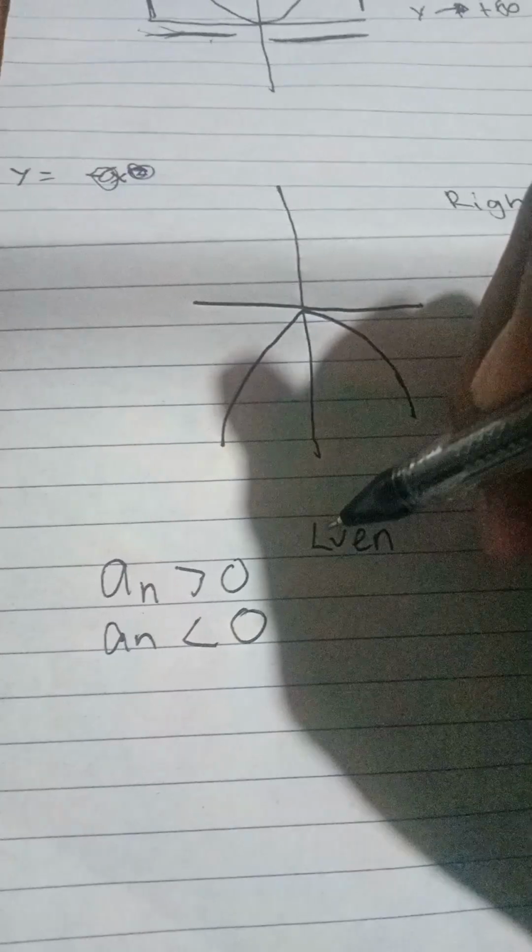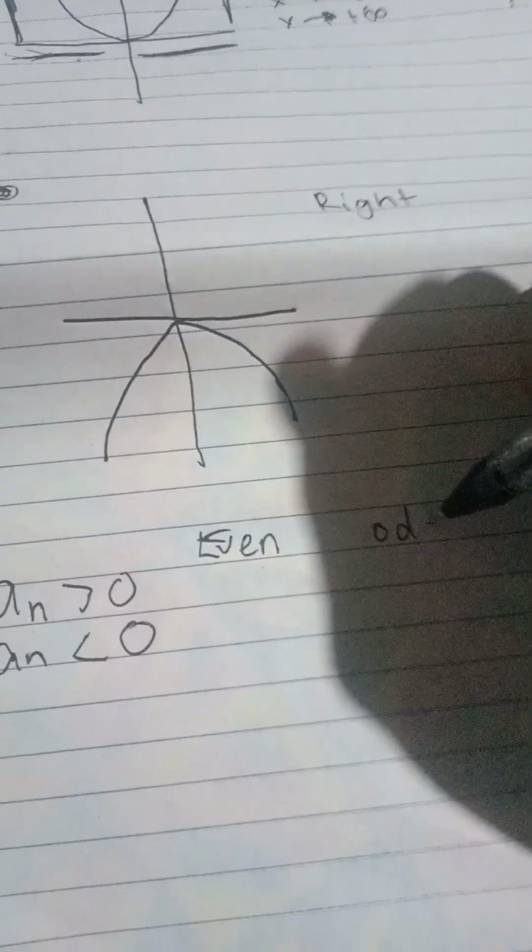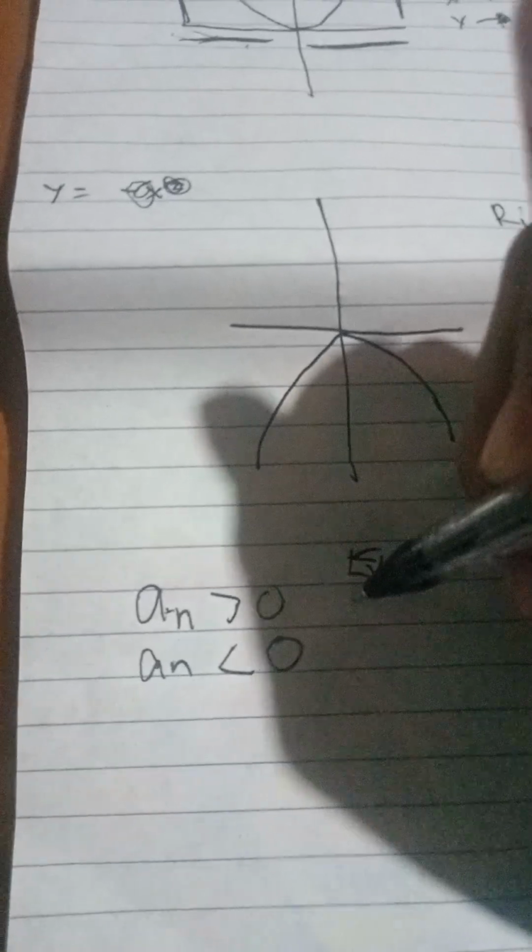This is like, for example, a of n, even or odd. If the leading coefficient is more than 0, the behavior will be facing up since it is even. But if it is odd, the left side will be facing down and the right side will be facing up.